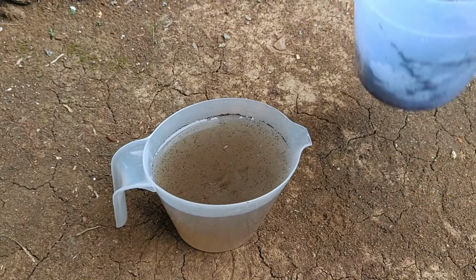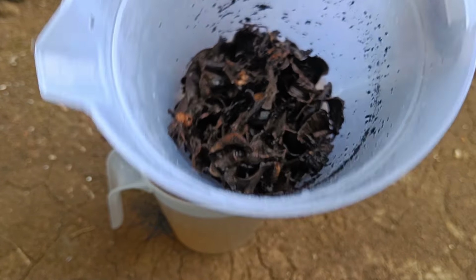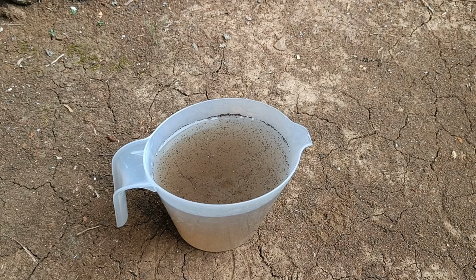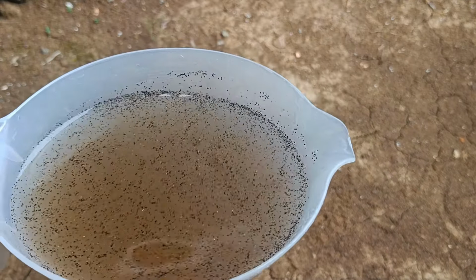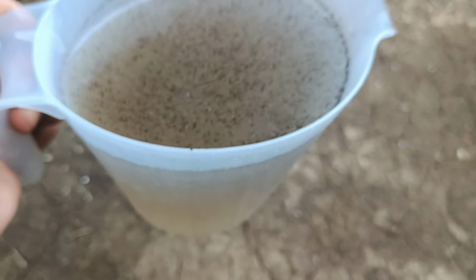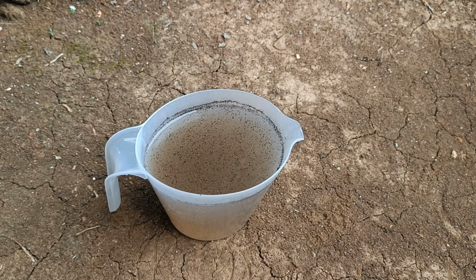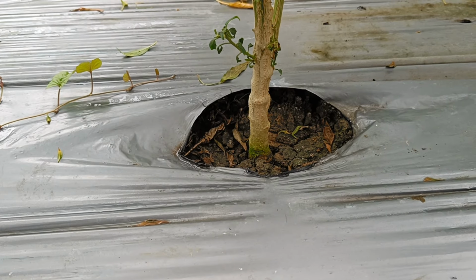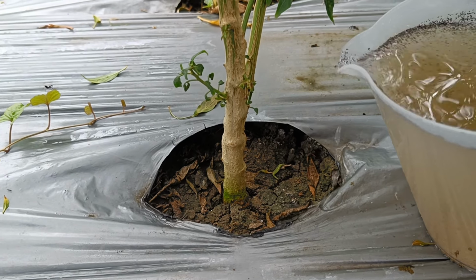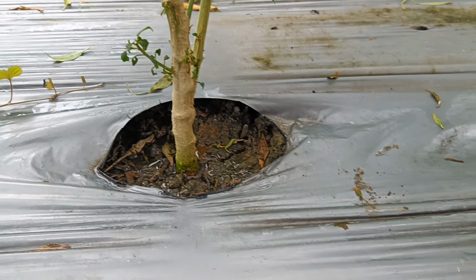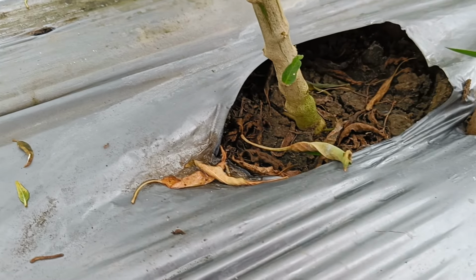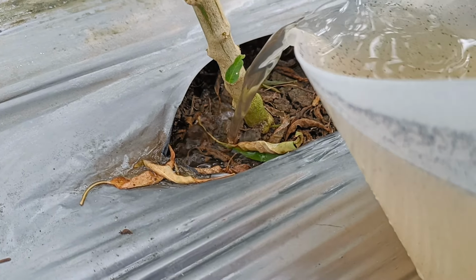Benefits of liquid banana peel fertilizer. Rich in potassium. Banana peels contain potassium, which is important for flower and fruit growth. Organic fertilizer. This fertilizer is an environmentally friendly alternative to chemical fertilizers. Reducing waste. Utilizing banana peel waste into useful fertilizer. Increasing fertility. Helps plants grow more fertile and dense. Strengthening stems. Can strengthen plant stems and make them more resistant to disease.